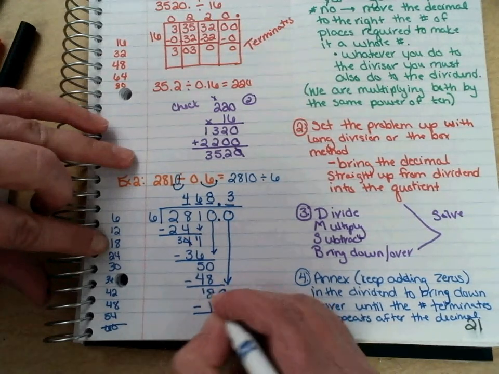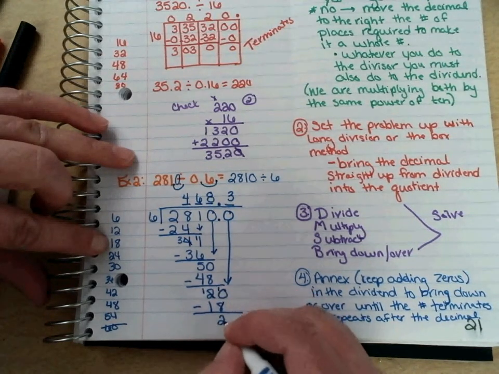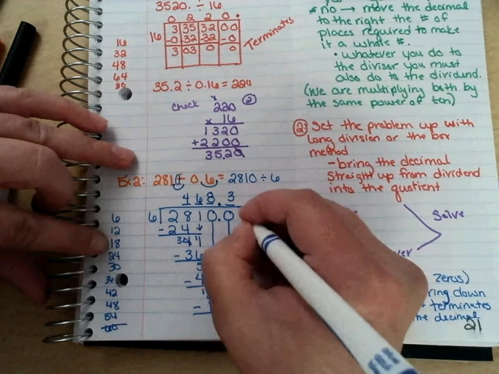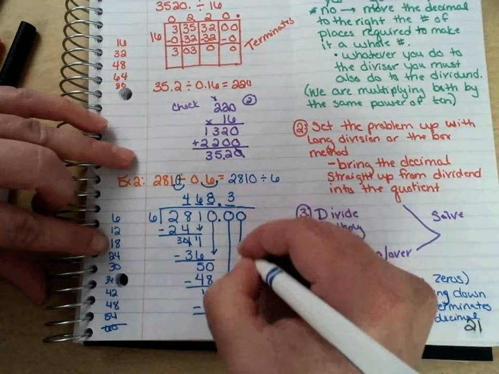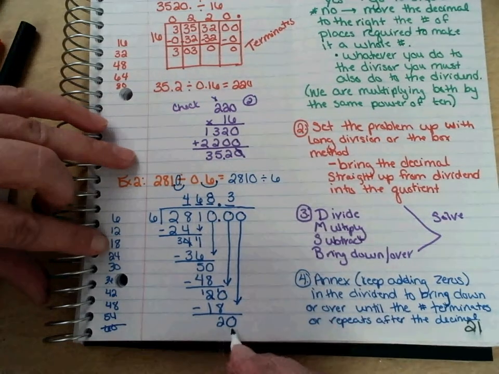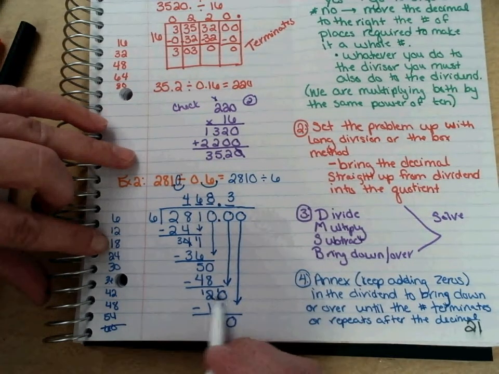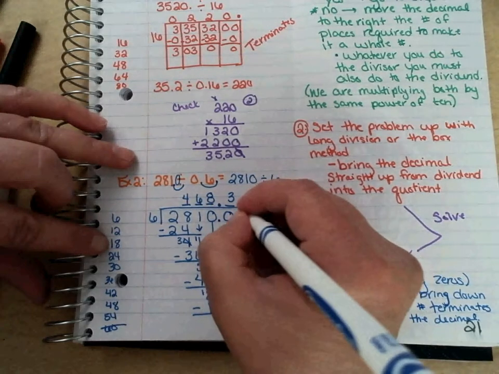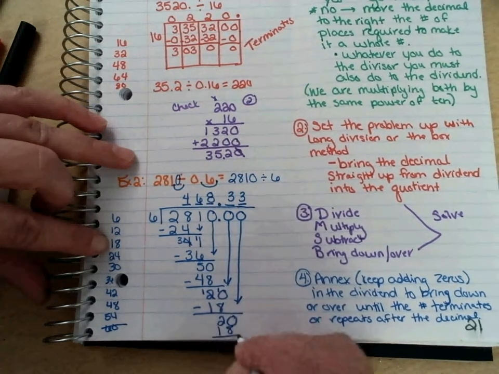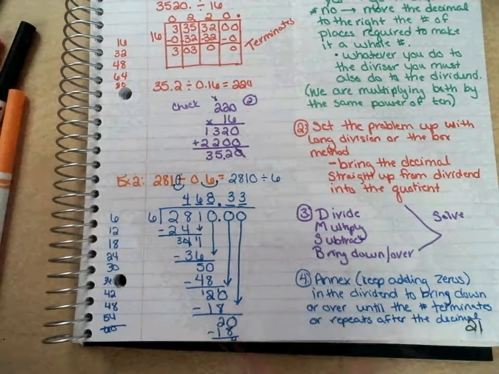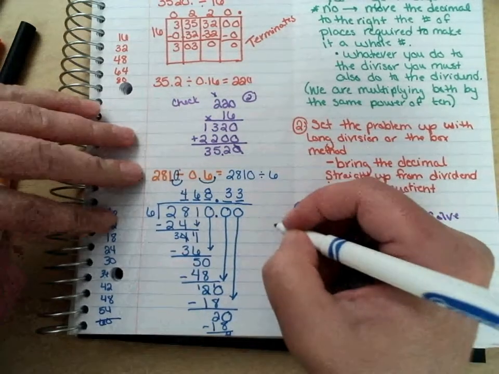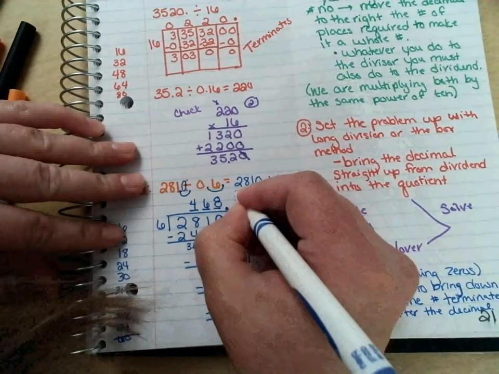3. So now borrow here. 10 minus 8 is 2. So again, I do the same thing that I said in step 4. I'm going to keep annexing zeros and bringing them down until it terminates or repeats. So now I have another 0. I have 20. Well, I had 20 there. So I get a 3. Well, that's still 18. I'm going to end up with 2 all over again, and I'm just going to keep doing the same thing over and over again.